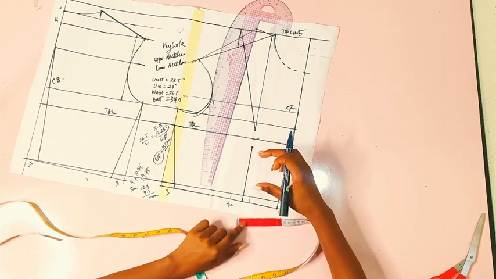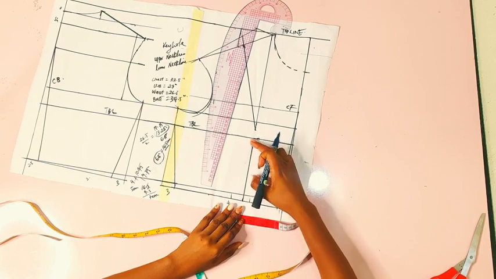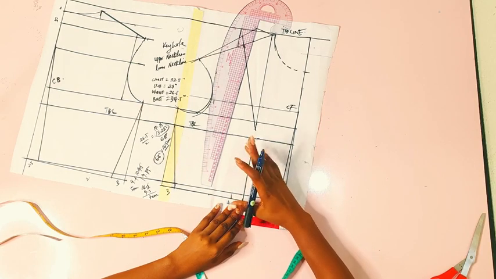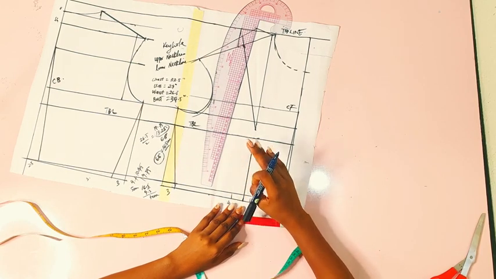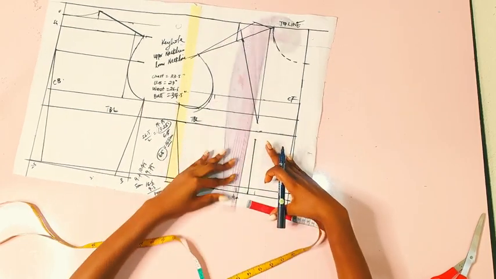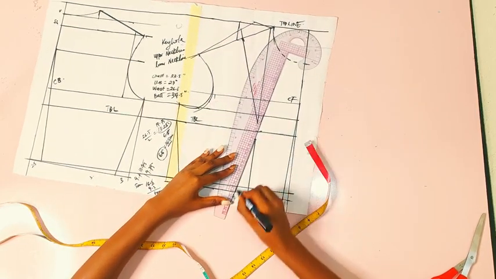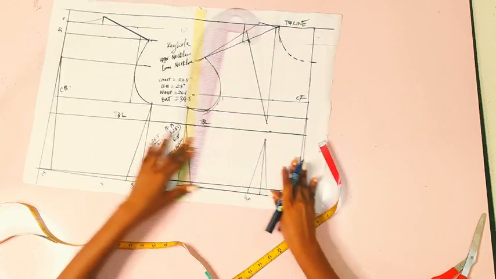The reason for this is because this method helps to bring out the cup of the bust. Your bust cup is going to be standing. All right, so just note that. All right, so here we go.